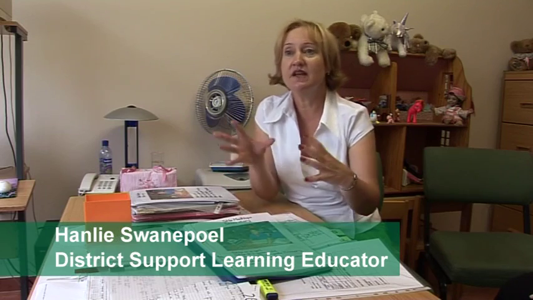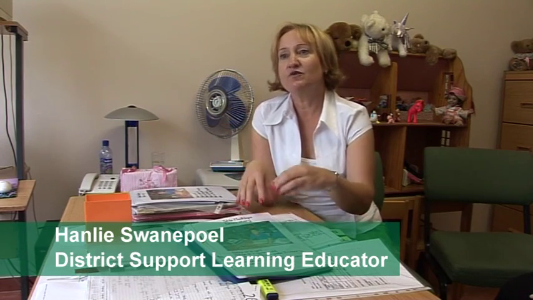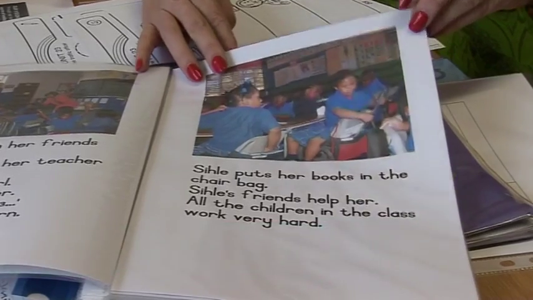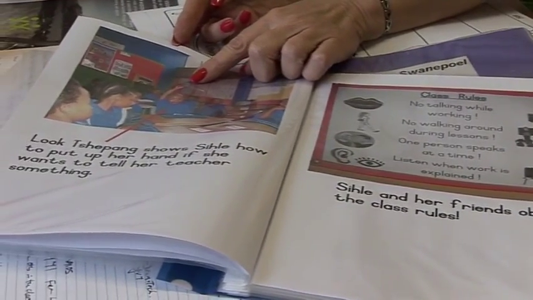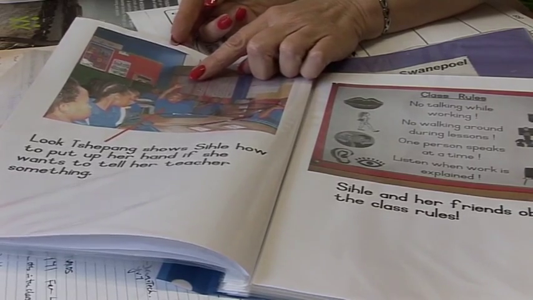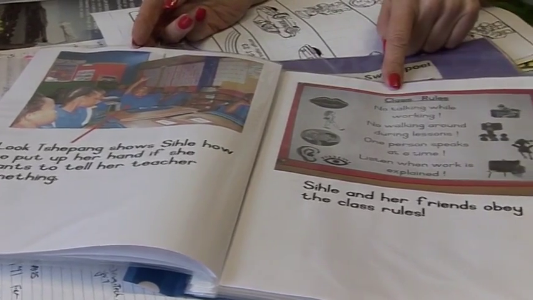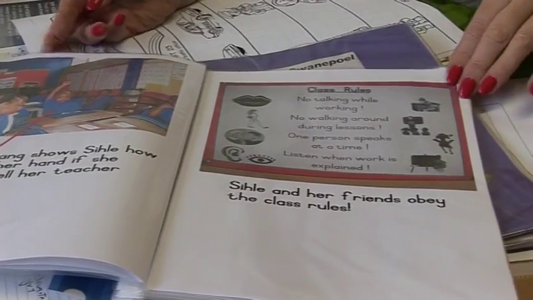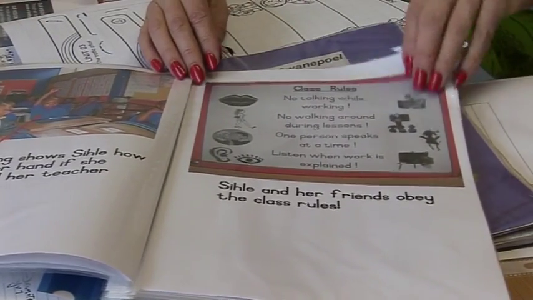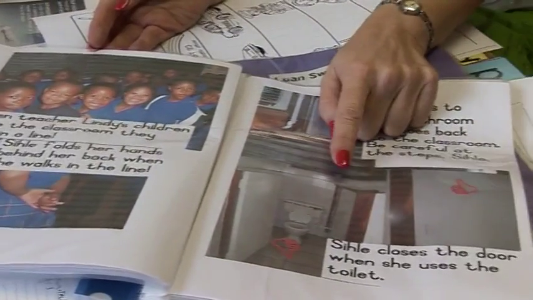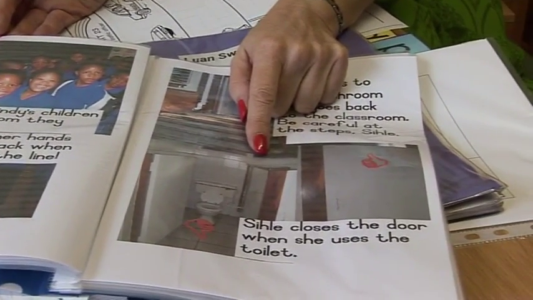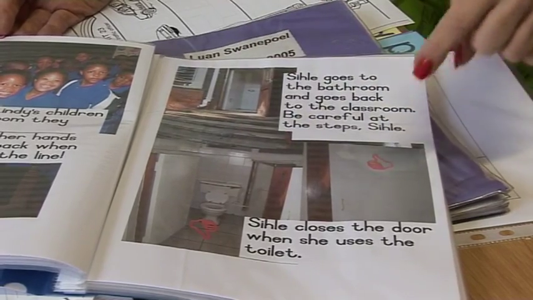I take pictures of the child in the classroom, in his environment, and then we write his story, because children love their own story. If I want to ask something, I must put up my hand. I can't just shout out. There's the teacher's class rules, and it's a positive way of helping her to obey the class rules. She tends to not close the door while she's on the toilet, so thumbs up, I must close the door.